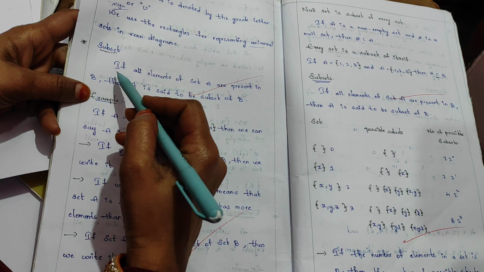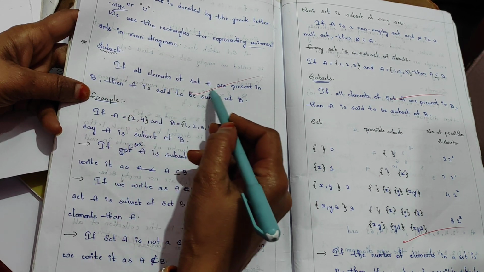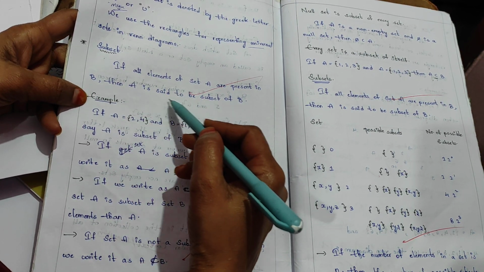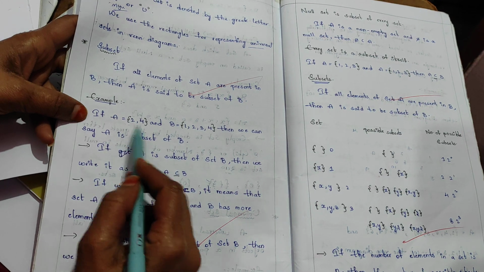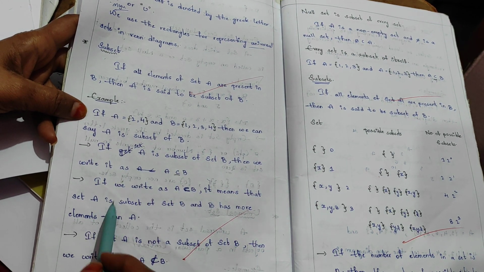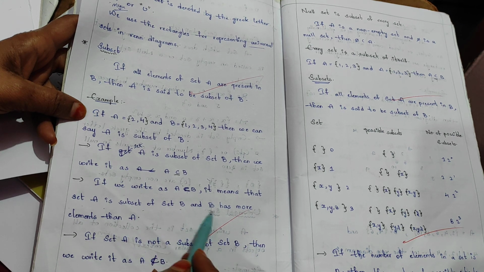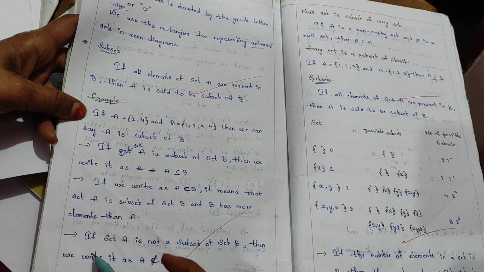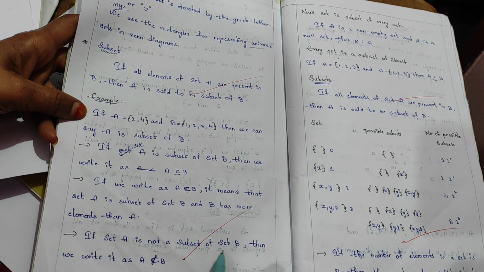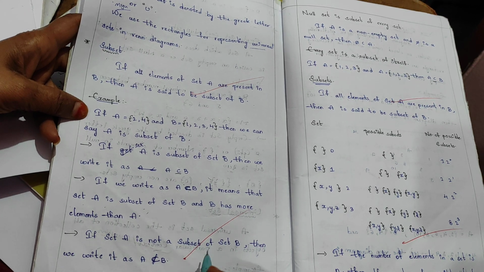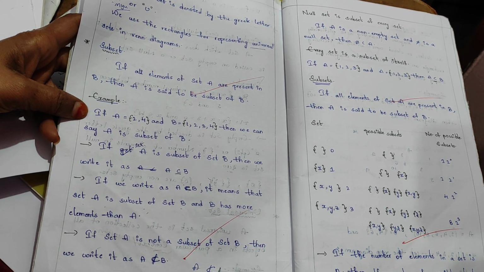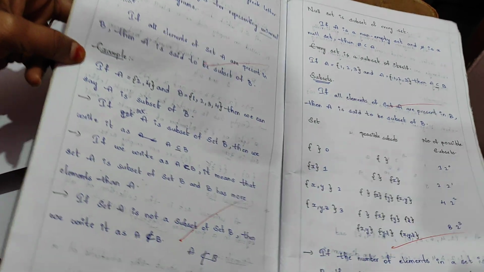Subset we already discussed. If all the elements of set A are present in B, then A is said to be a subset of B. If we write A ⊂ B, it means set A is a subset of B and B has more elements than A. If set A is not a subset of B, then we write A ⊄ B. We should cut the subset symbol like that.